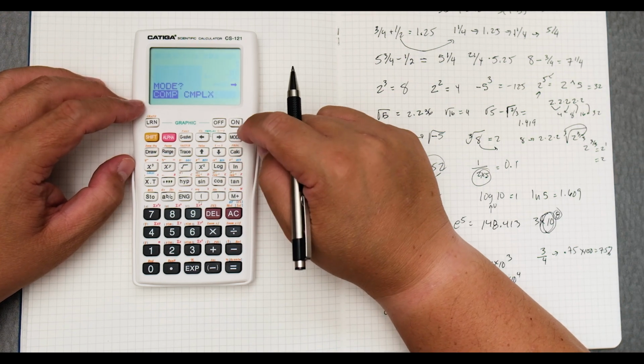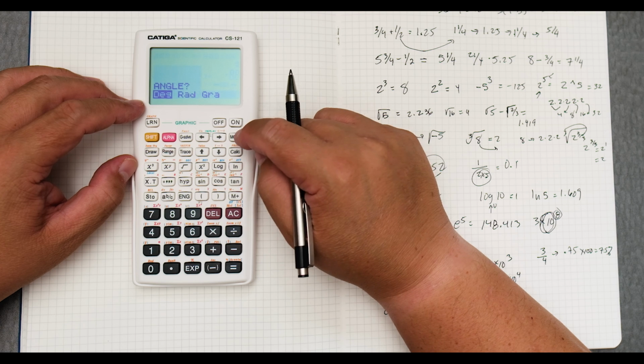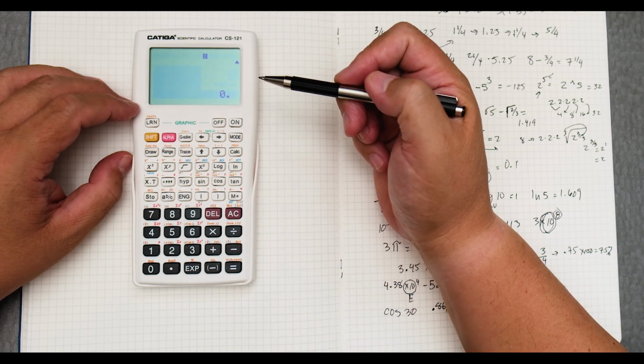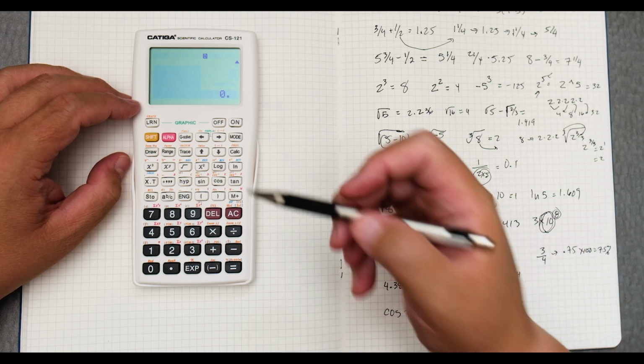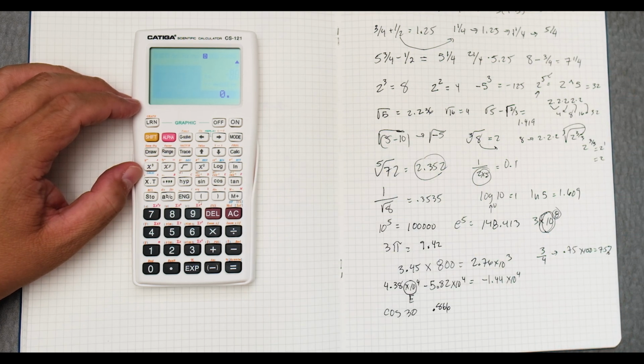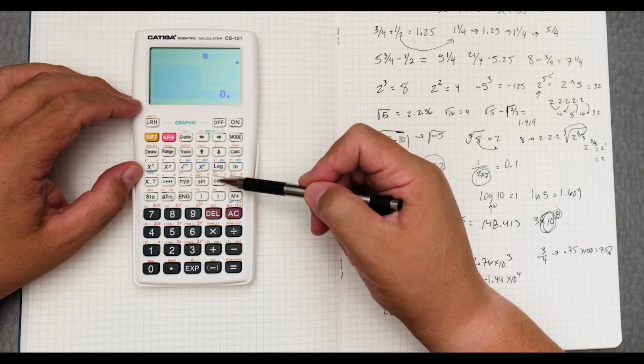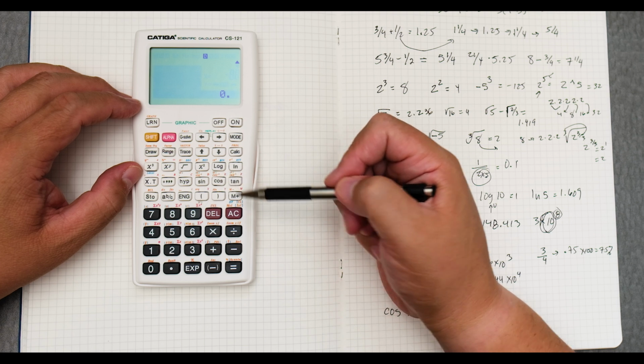Let's get out of this mode. Let's go to degrees, and now you see D for degrees. There's the arc sine, right, which is above the sine, above the cosine for the arc cosine, and so forth, and the arctangent.